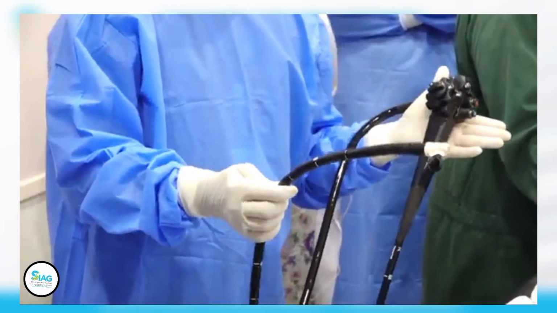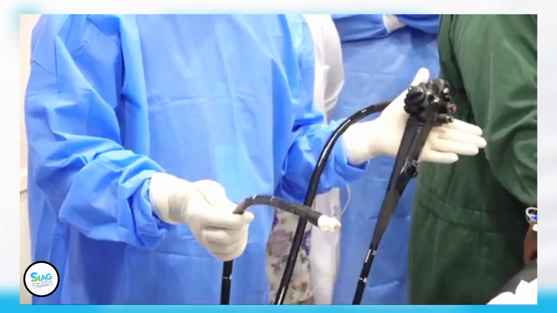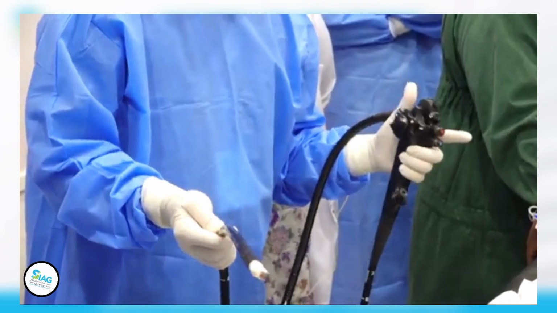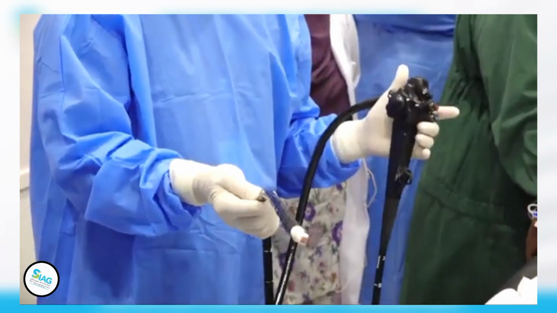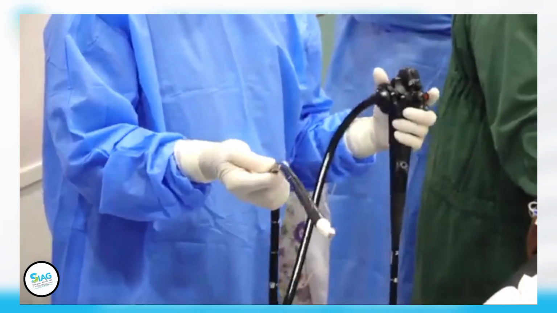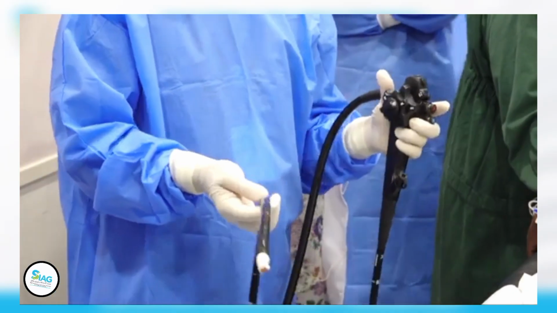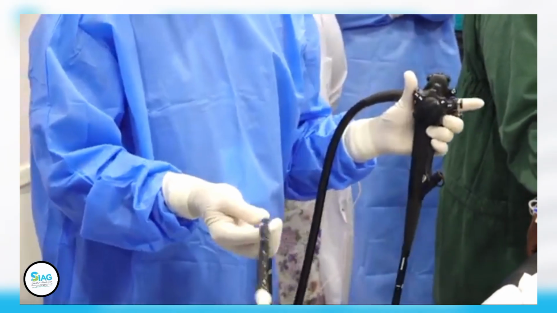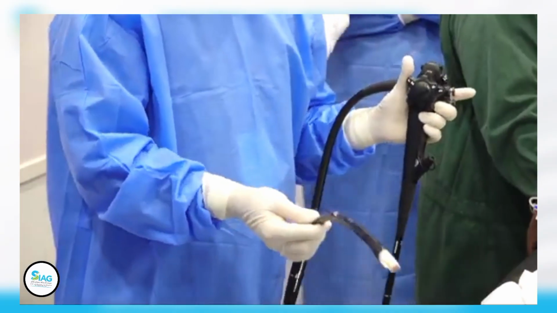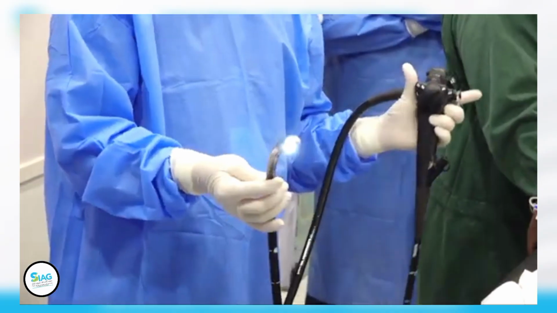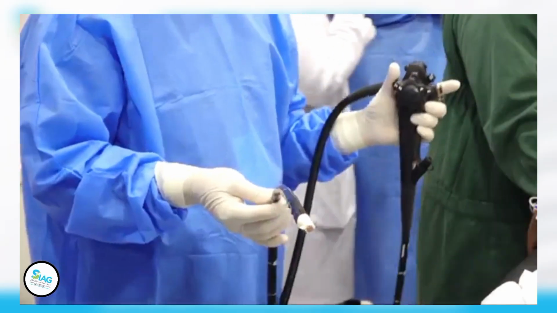With a linear scope, you may not need a balloon. You can do it without, but I prefer a balloon because it gives me a little better apposition to the wall, and especially if there is a diverticulum in the duodenum, it helps me with that. So I usually use a balloon, which we put on. Scope is working. So we'll go ahead and start.